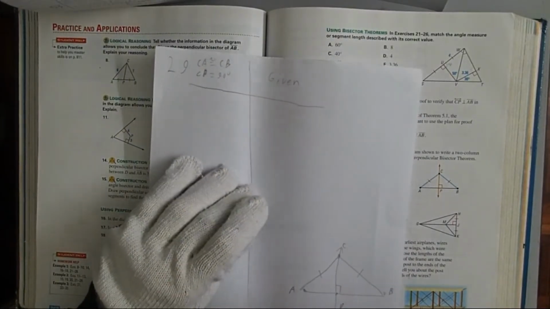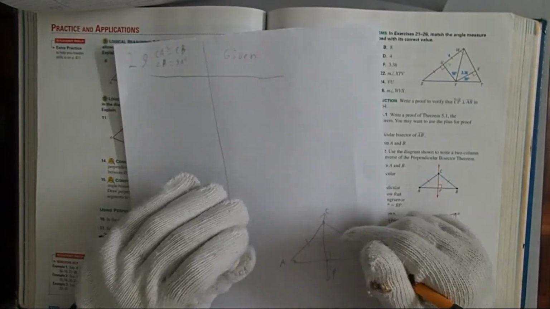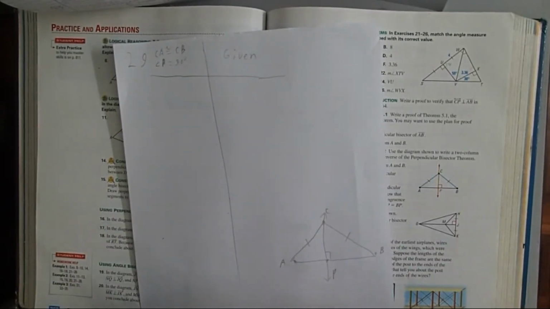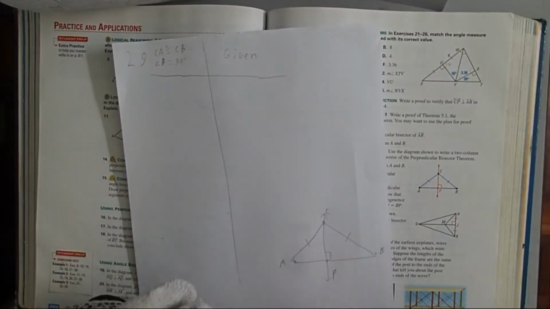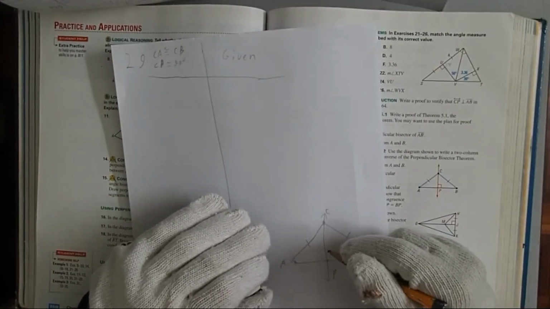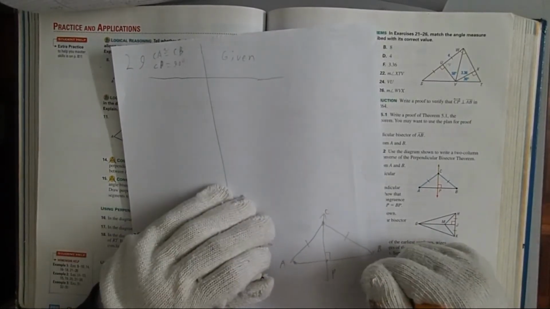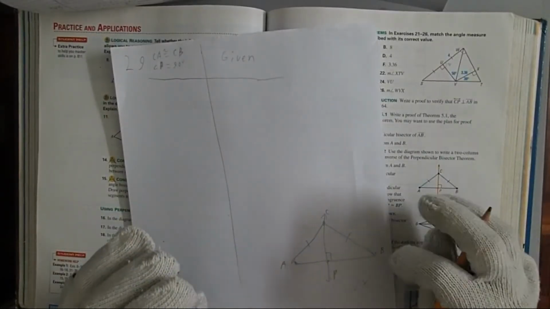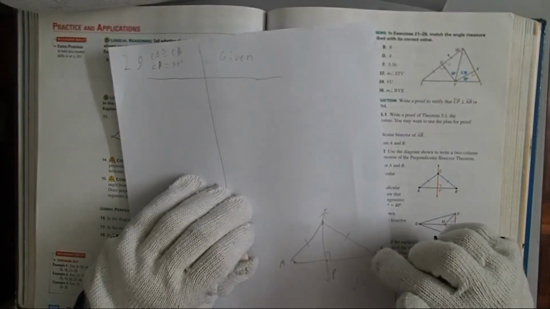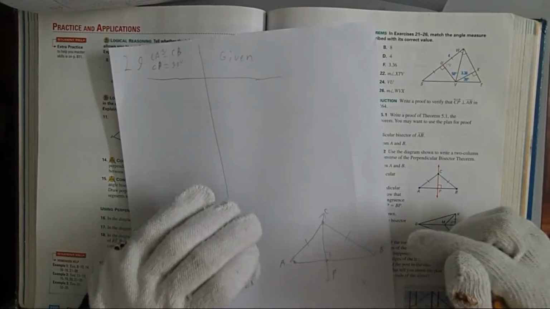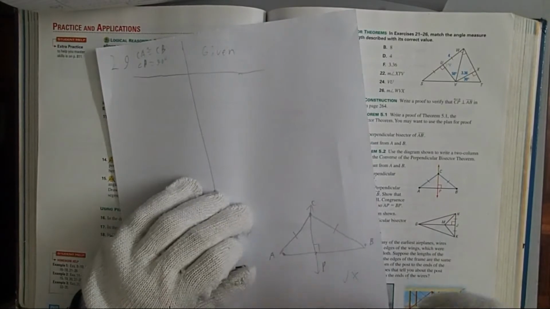Okay. Now, let's get into proving. So, first of all, we know we need two components to verify that this is a perpendicular bisector. First, we need that this is a right angle, which we already have. That is a check. But then we have an X because we do not know if AP and PB are congruent, and that's what we need to find.